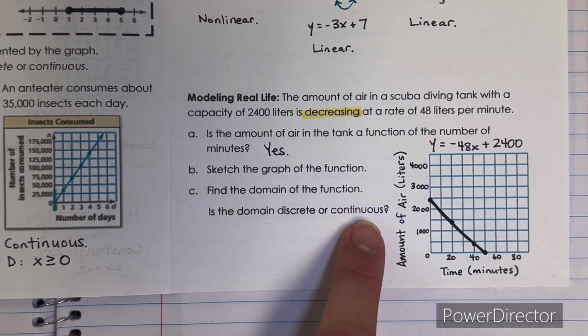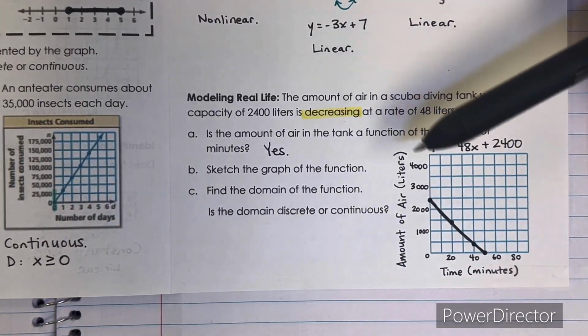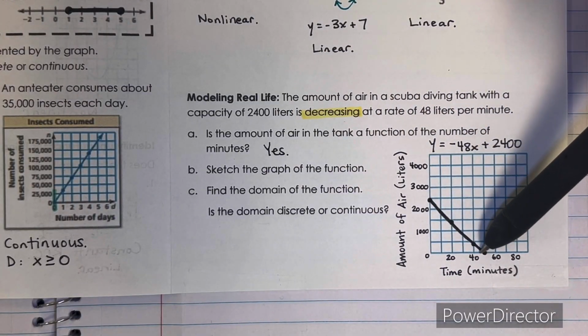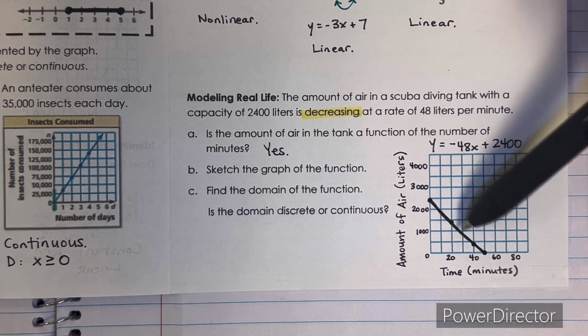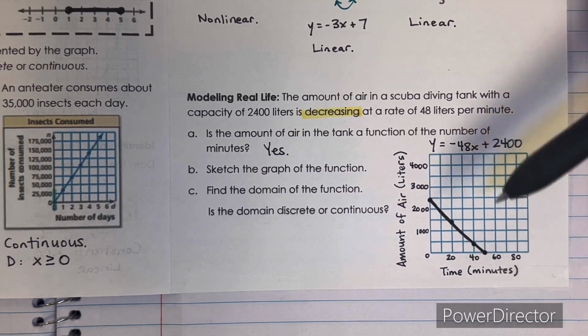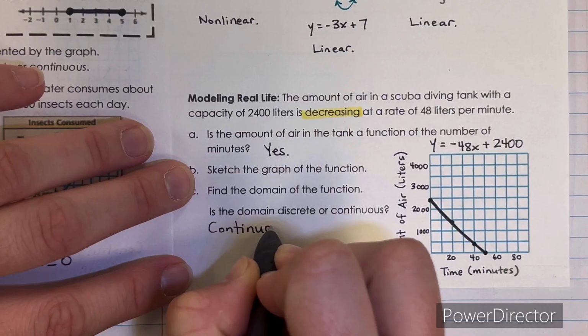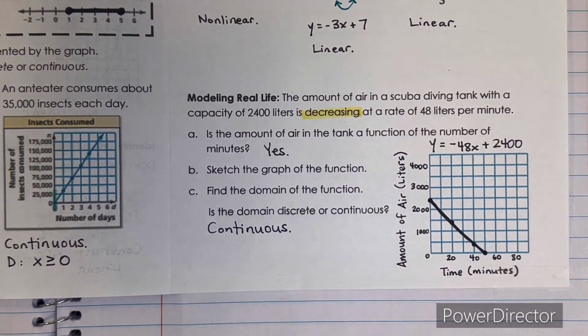Is the domain discrete or continuous? So hopefully by now, since we did that work over there, you know that this graph right here is continuous because you can draw the entire thing without picking your pen up or your pencil up, and it's not made of dots. So we're going to write continuous. Now we're going to talk about the domain.